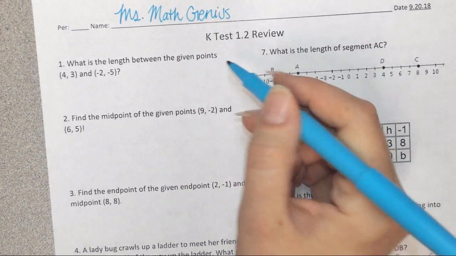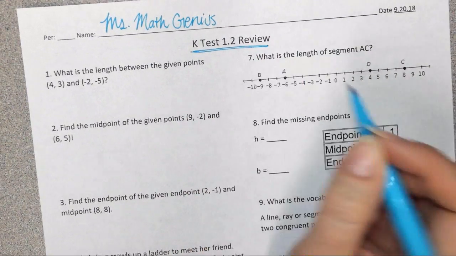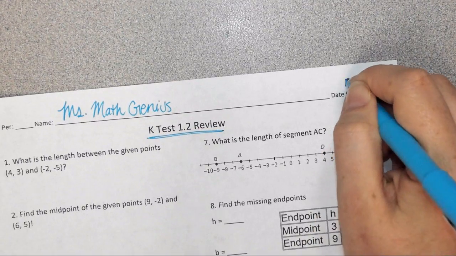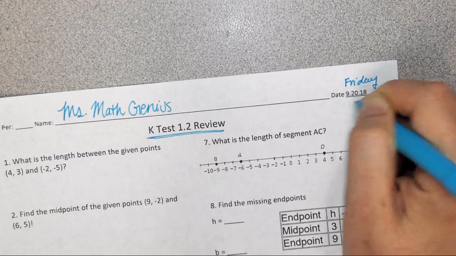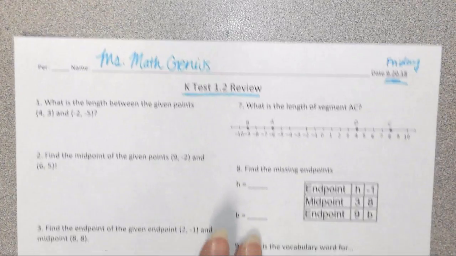Okay, so I'm going to be working the K-Test 1.2 review that we're going to take on Friday the 20th. So if you're in my class, that's tomorrow.